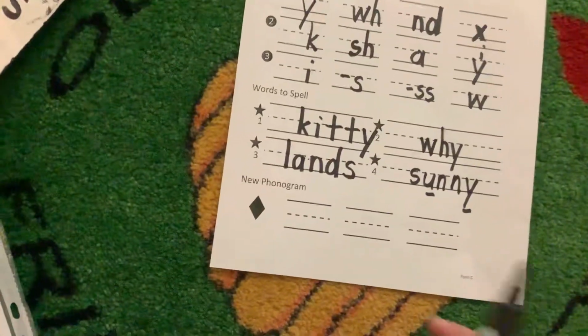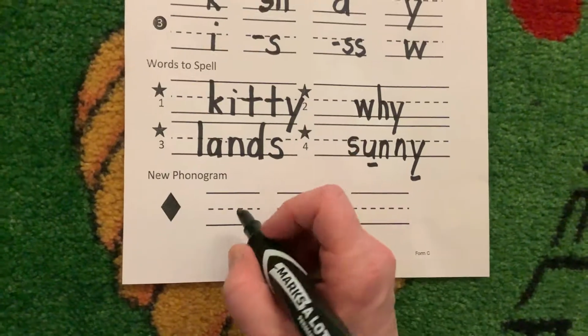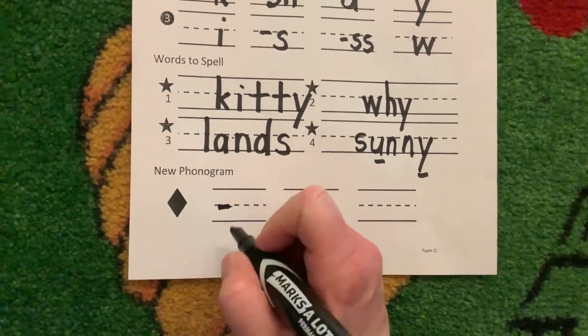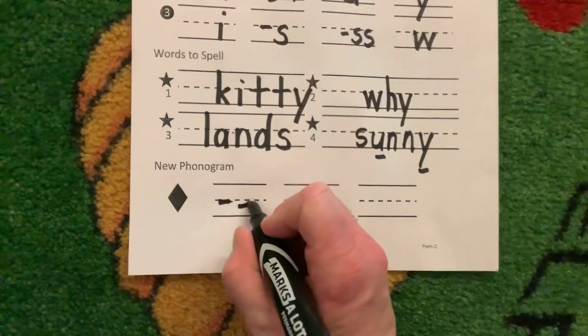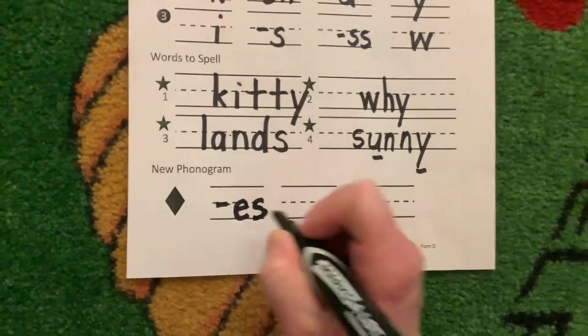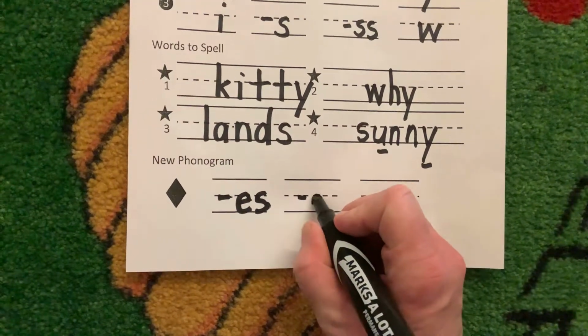All right, now, right down here, we're working on our new suffix. It comes at the end of a base word, so we put that little dash. ES says is. ES says is.